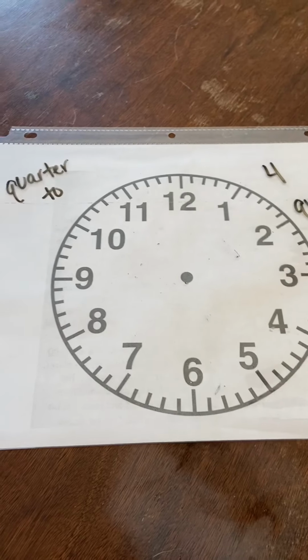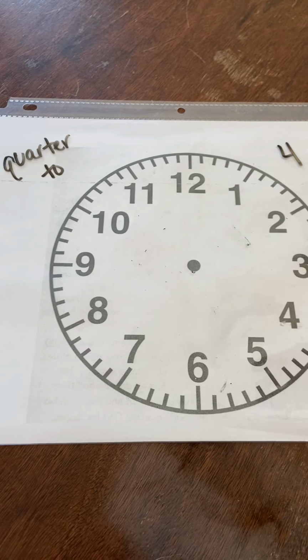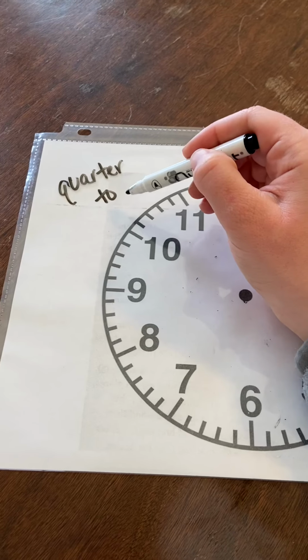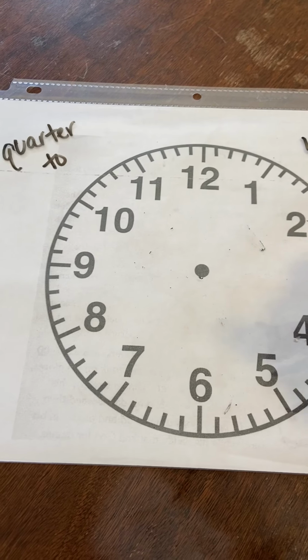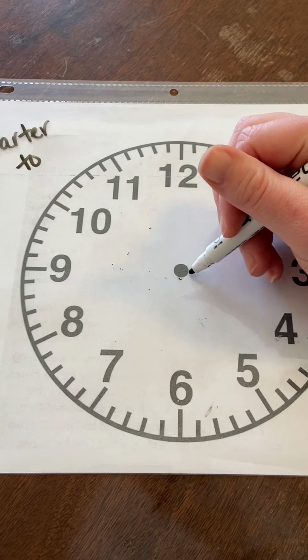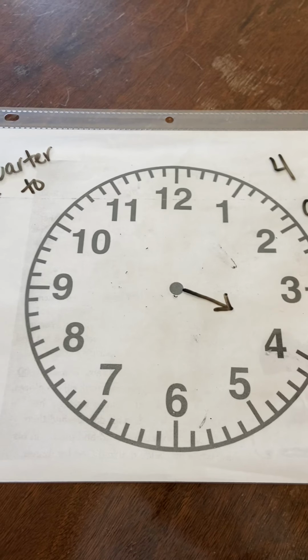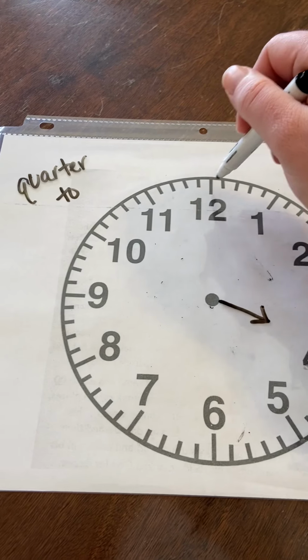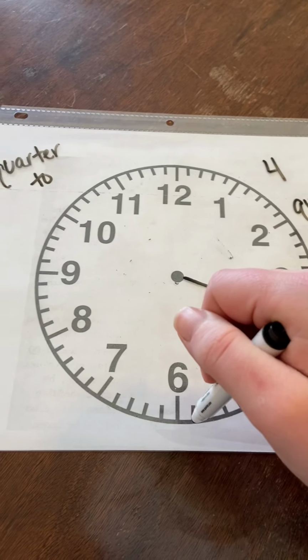All right, let's say I want to make it quarter to 4. So that means we are almost to 4. So if I am almost to 4, my hour hand is going to be pointed almost to my 4 o'clock, in between my 3 and my 4. Now I've done a quarter after, a quarter past. I've done half past.